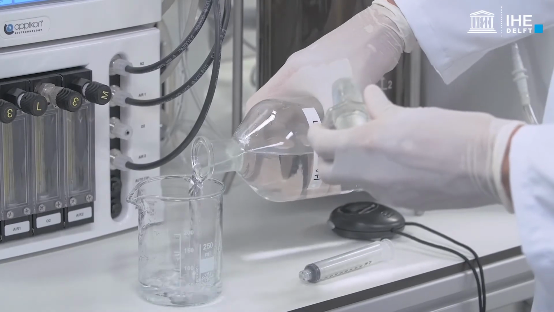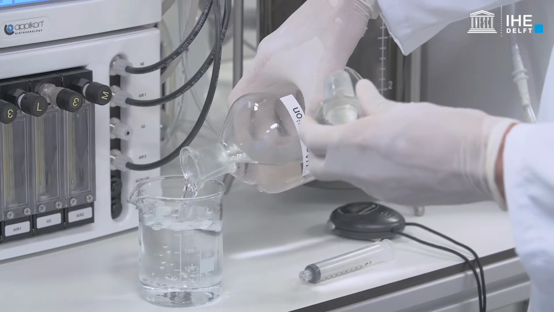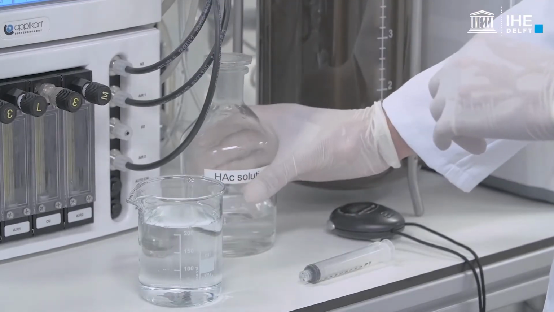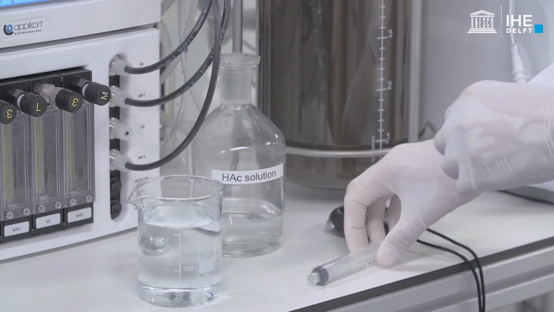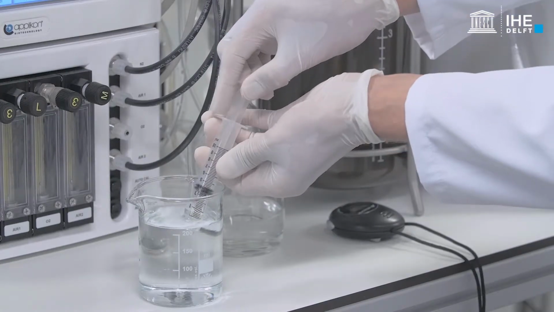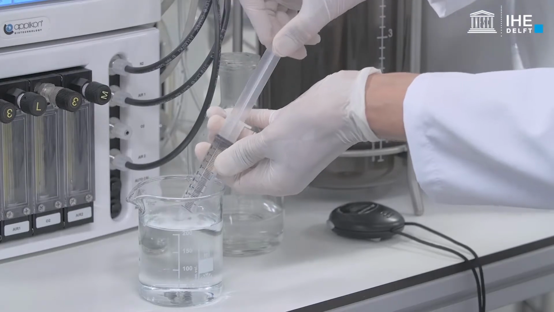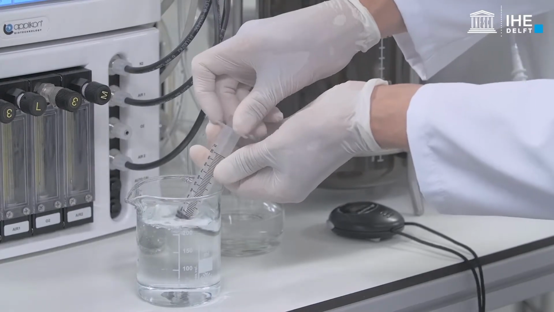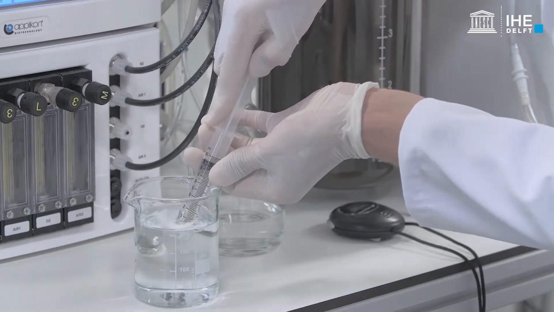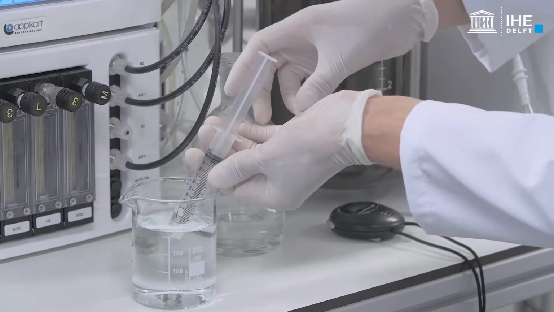Prepare the addition of the carbon source of interest. In this example, acetate will be added as carbon source. Pour the acetate stock solution into a beaker. Using a syringe, take the volume of acetate to be added. This volume needs to be carefully determined considering the target initial concentration after the acetate is diluted inside the reactor, the concentration of the stock solution, and the expected dilution rate based on the reactor volume.